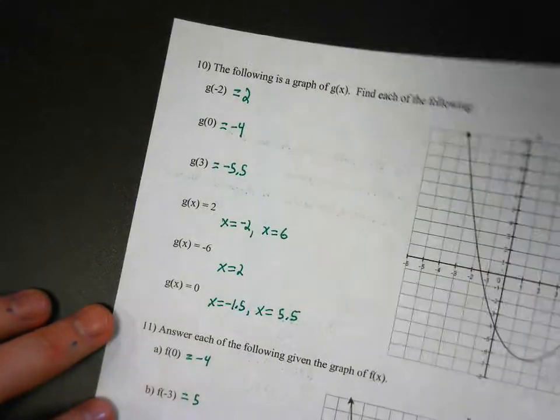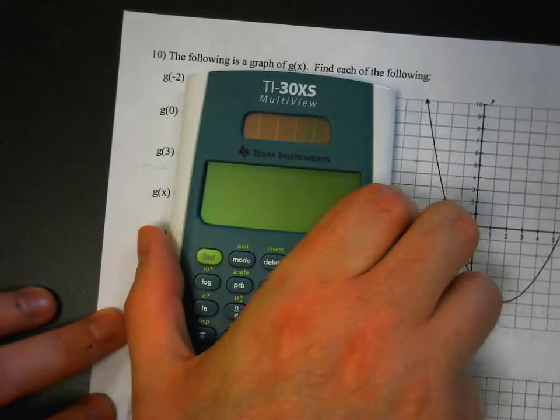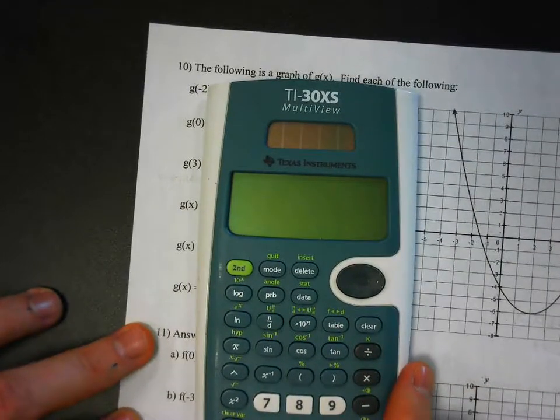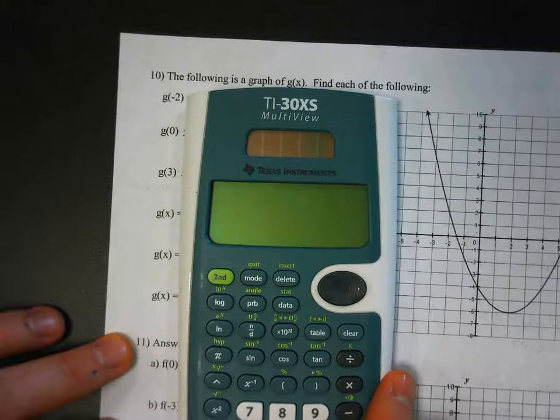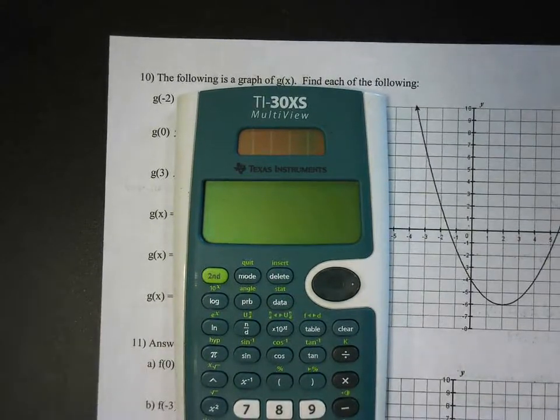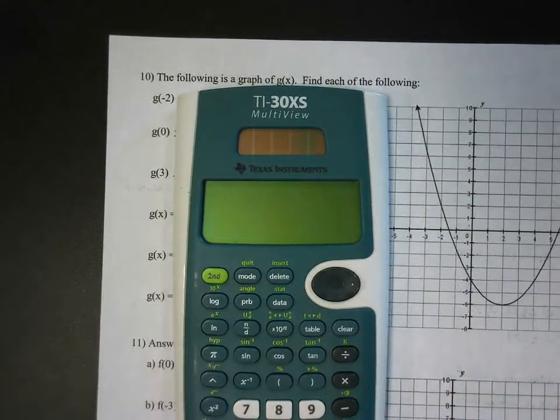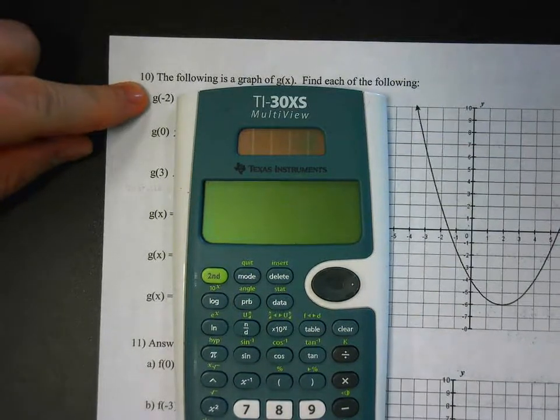Okay, moving along on the next page. Now we're going to look at graphs. I was covering up the answers here. So now if you're given a graph, we don't have an equation for our function, and we don't have a table of values given to us. But we just have a graph. So this is number 10. We have a graph of g of x. We want to find g of negative 2.